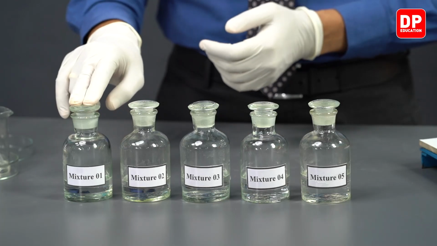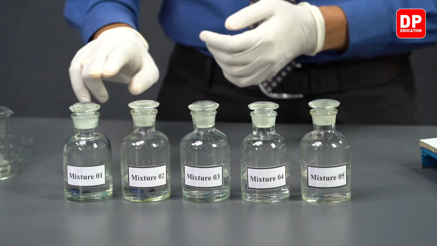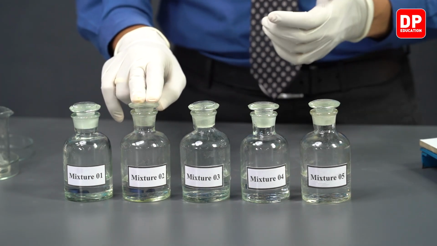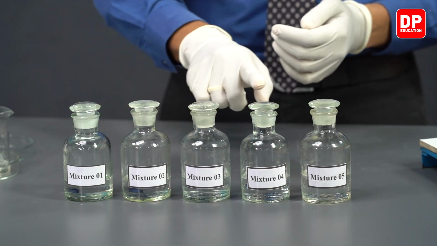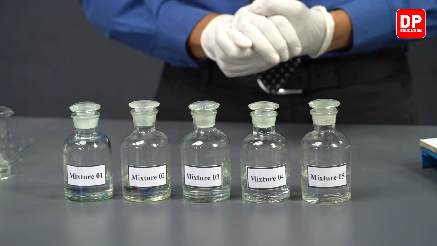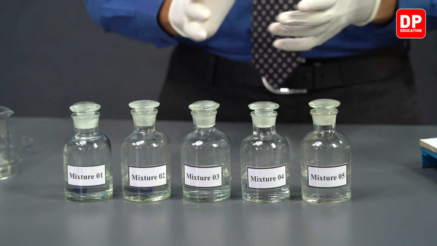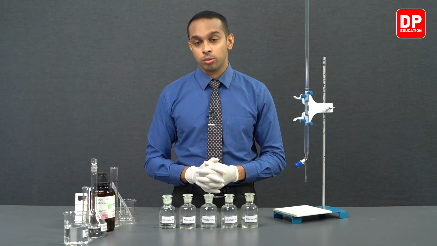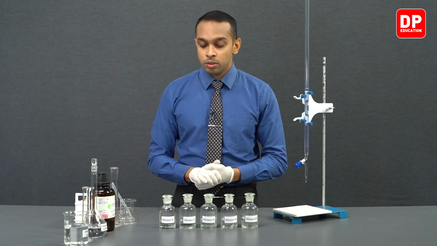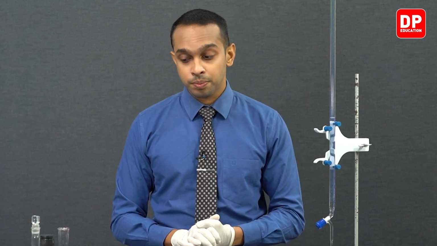To mixture 1, we have added 10 cubic centimeters of ethanoic acid. Then to reagent bottle 2 or mixture 2, 15 cubic centimeters. To mixture 3, 20. Mixture 4, 25 cubic centimeters of ethanoic acid. And finally, to mixture 5, we have added 30 cubic centimeters of aqueous ethanoic acid solution. Now, all that is left for us to do is to add water to each of these mixtures.